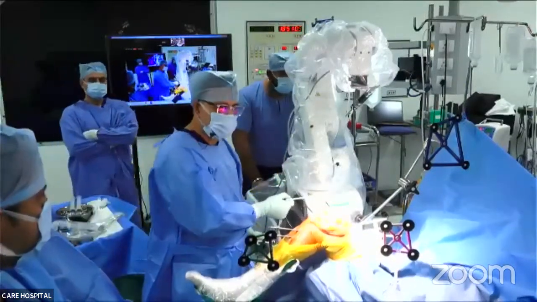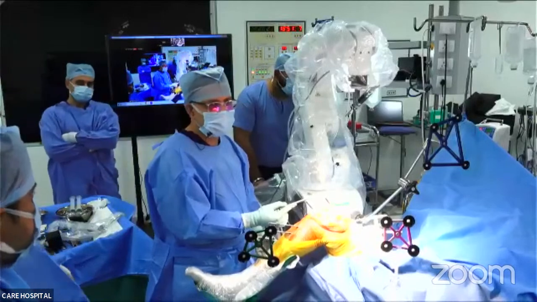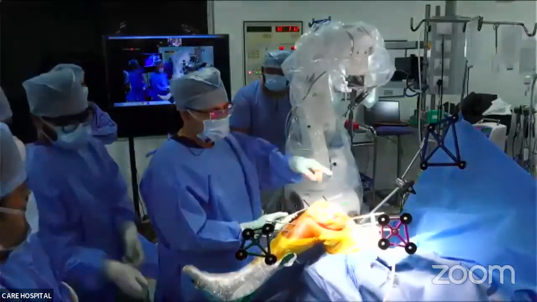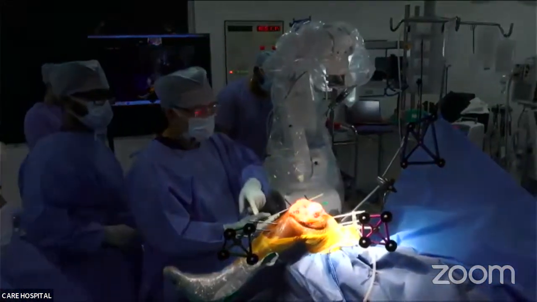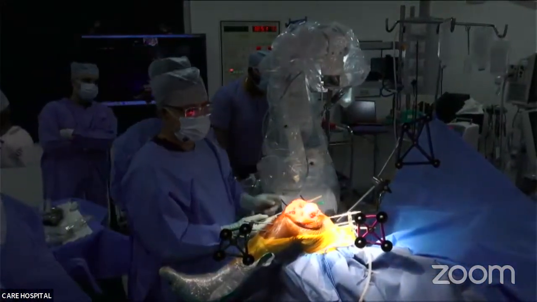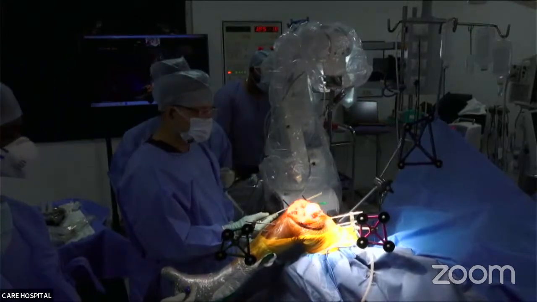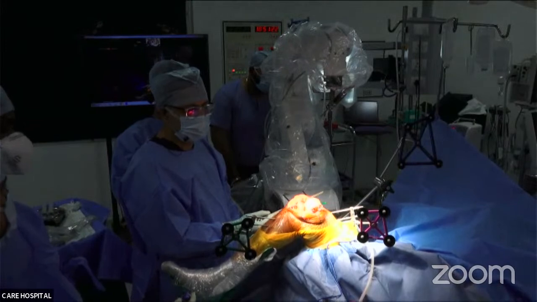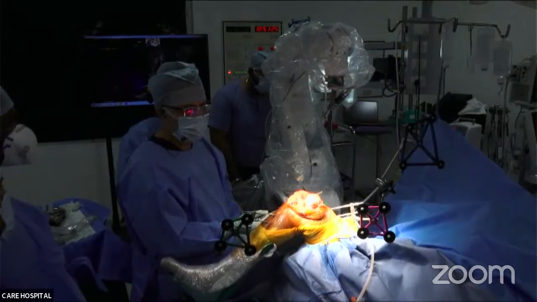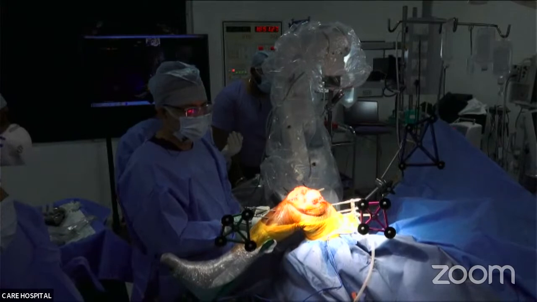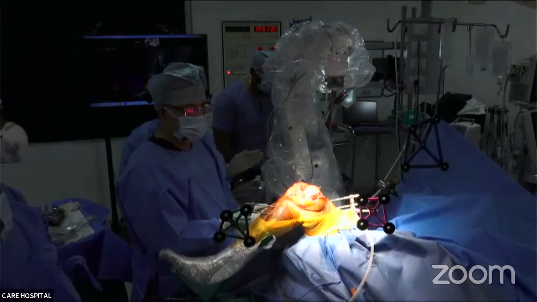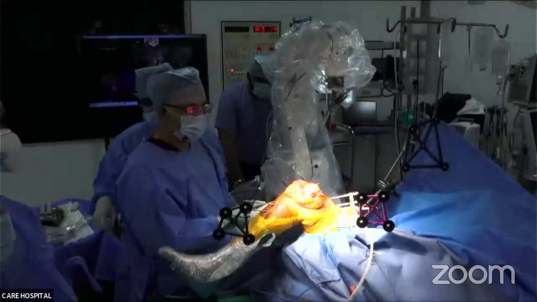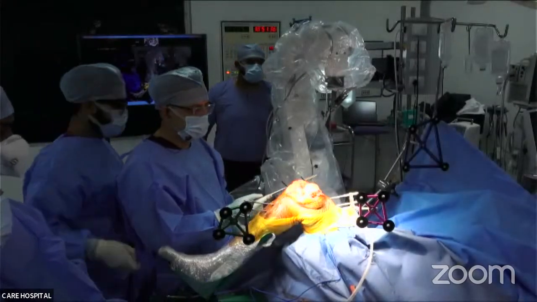So now we are watching on the screen that the optical tracker is seeing both the femoral marker, the tibial marker, as well as the robotic marker. So all three markers are to be seen by the optical tracker. So we are increasing the table height just for better visibility of the optical tracker's markers. Okay. Fix.